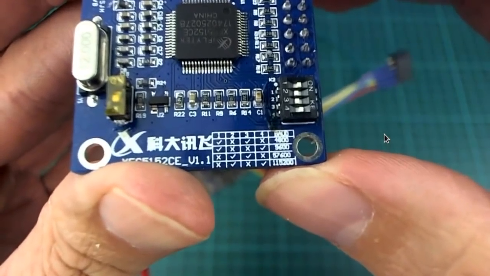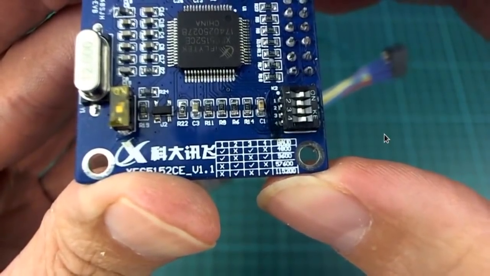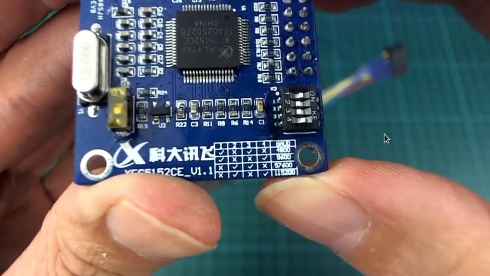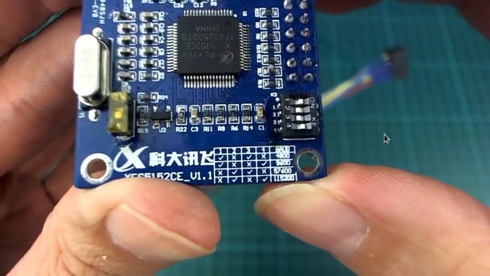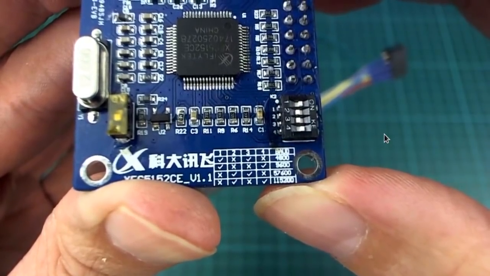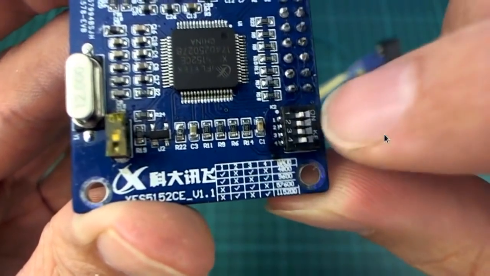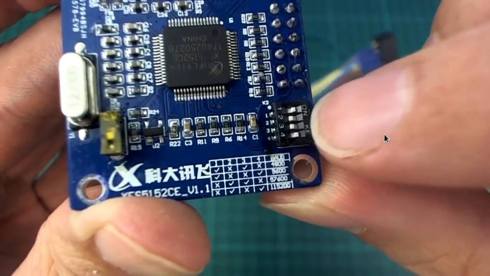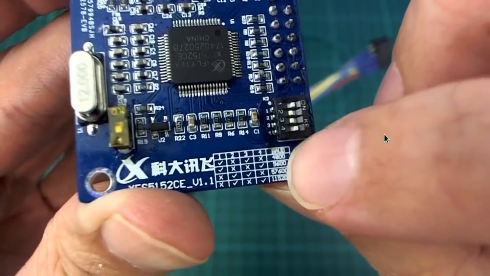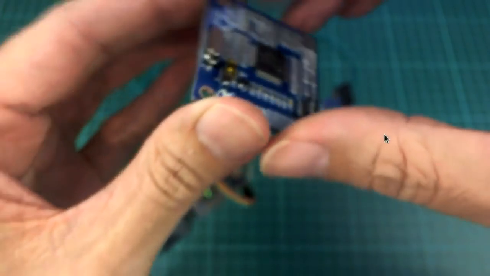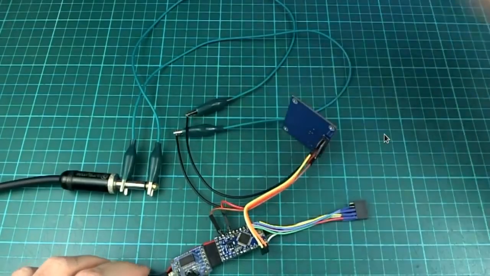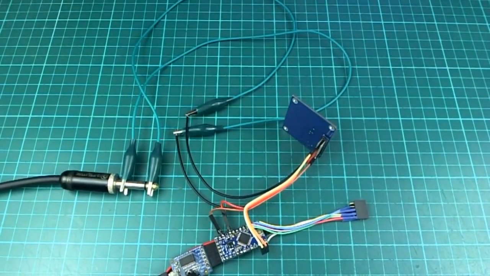So in the bottom right hand corner of the board, you can see it's labeled baud, and where it says 9600 it's got tick, cross, cross, tick, or that's on, off, on, which is what I've done here, on, off, on, and that will let me talk to it at 9600 baud on my software serial.